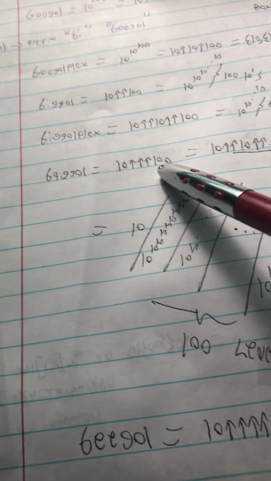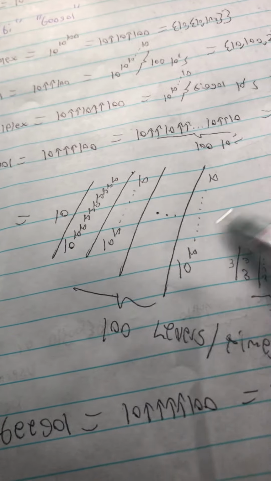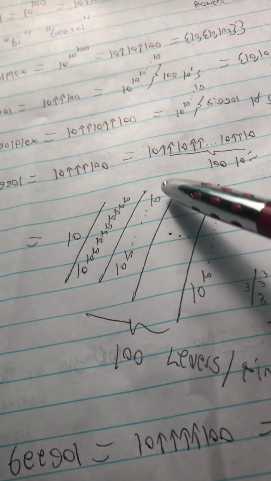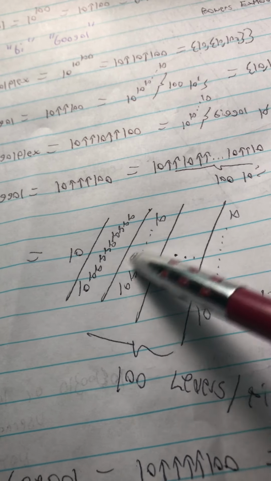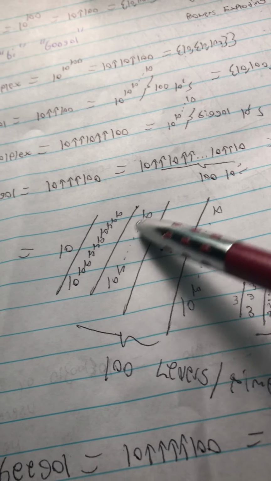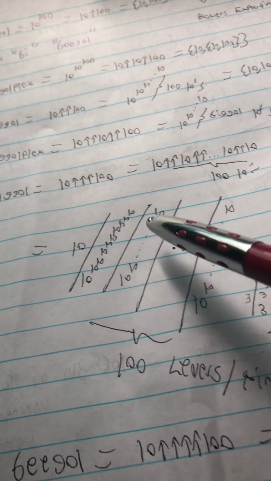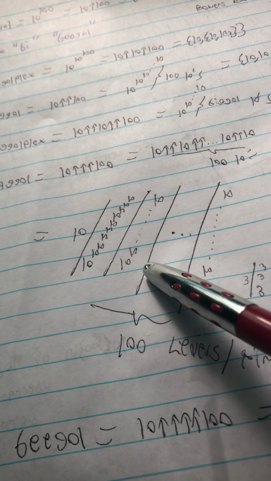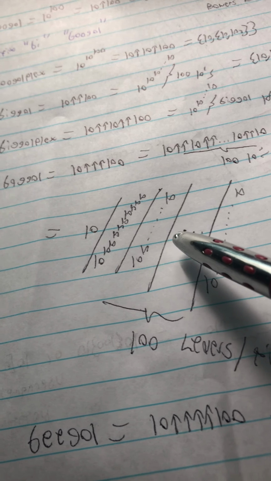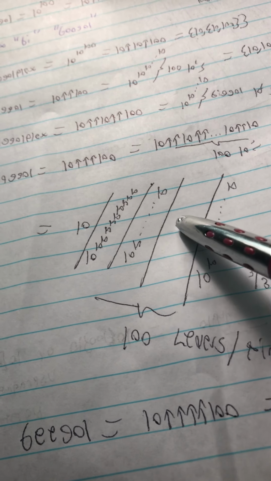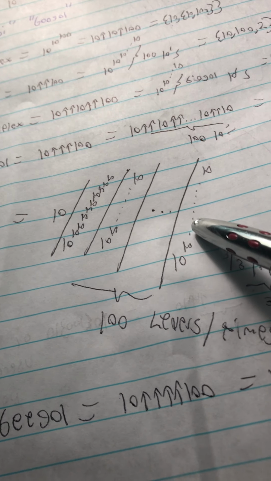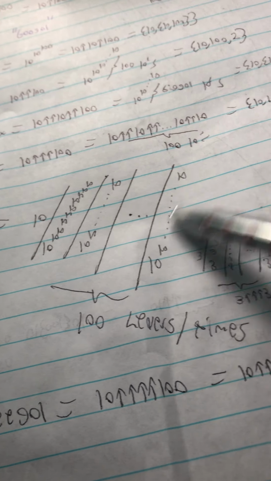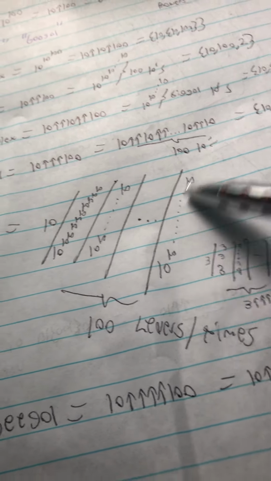So gaggol, starting from a power tower, looks something like this. We start at 10, and then there are 10 tens high in the tower. The number of tens in this power tower is determined by this huge number, and then the next layer up, the number of tens is determined by this number. If you keep doing that for 100 levels, this final level is a very tall power tower of tens.